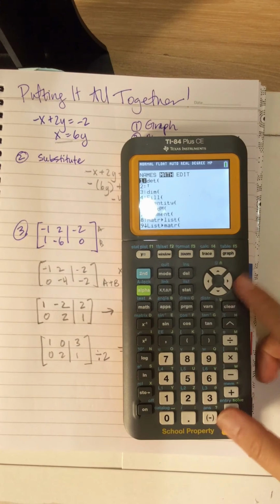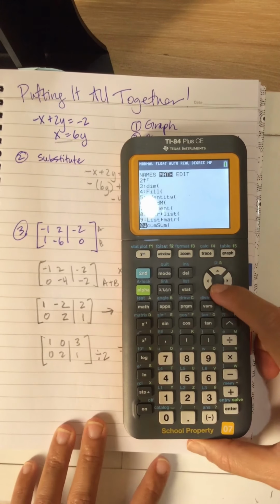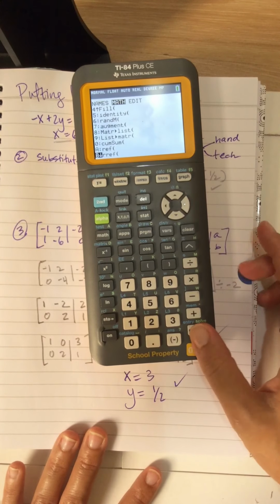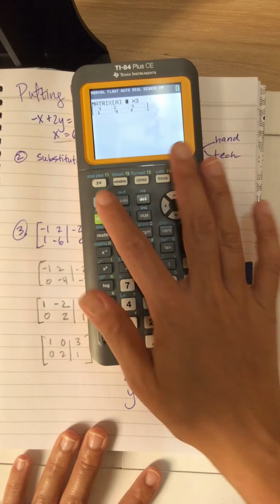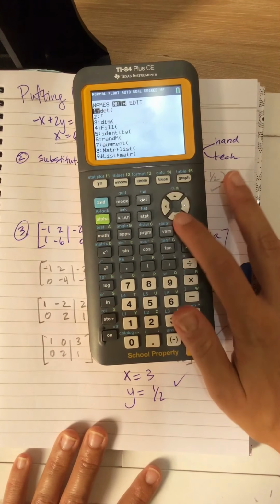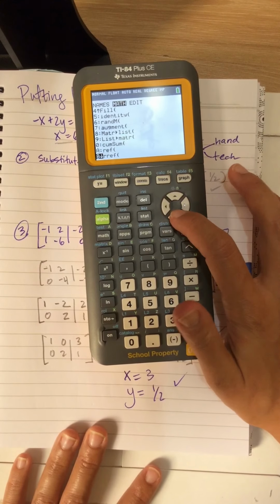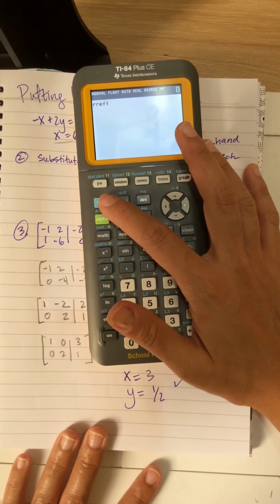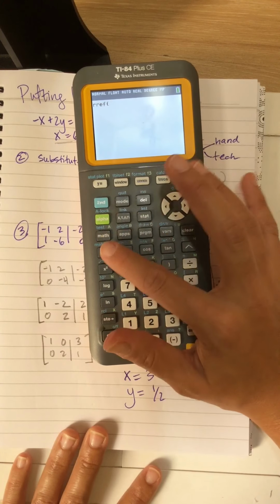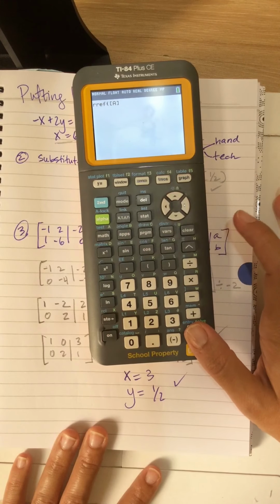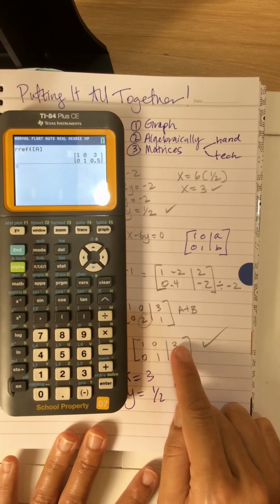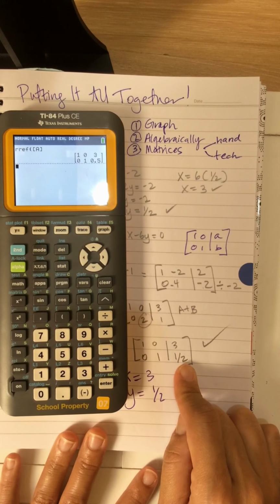Now I go back to second matrix. This time I go to math. And remember, I go all the way down to the one that says reduced row echelon form, the B, RREF. Hit enter. Oops, hold on. Second matrix, math, RREF. Of which matrix do I want to find the reduced row echelon form of? I want it to be matrix A. So I'm going to go to second matrix, click on A, hit enter. There's my solution. It matches what we have down here. 1, 0, 3, 0, 1 and a half.